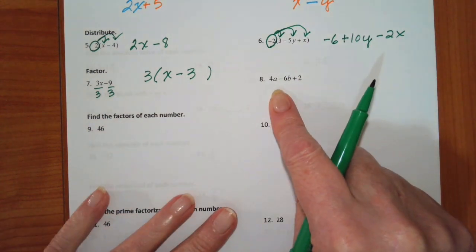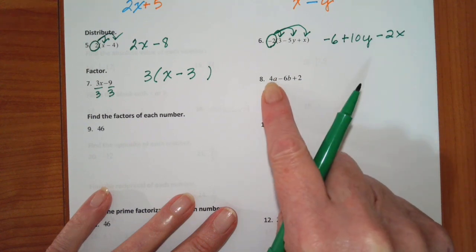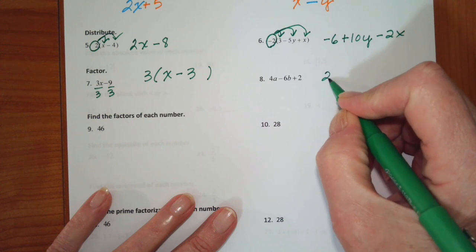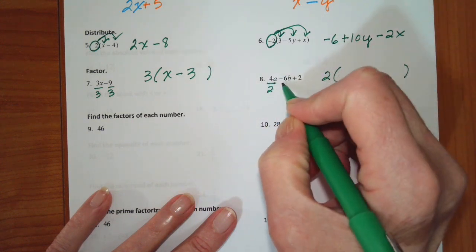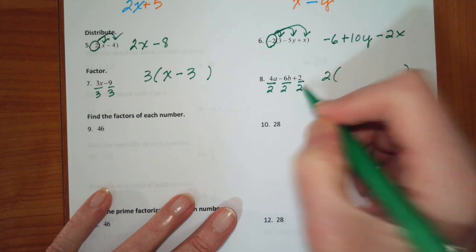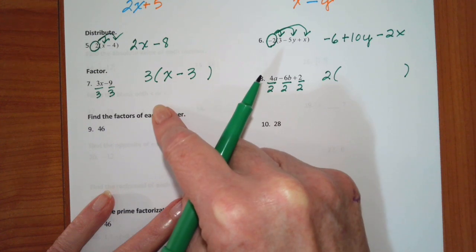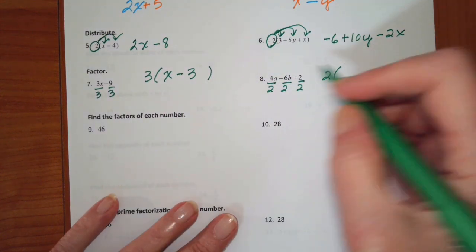If I'm undistributing, I have to find something in common to all three of these. Well, I know that 4, 6, and 2 are divisible by 2, so I'm going to write that outside my parentheses. And then I divide each of these by 2. And remember, you can always check these by multiplying it back out. If I multiply 3 times x, I get 3x. 3 times negative 3 is negative 9, and that gives me what I started with.